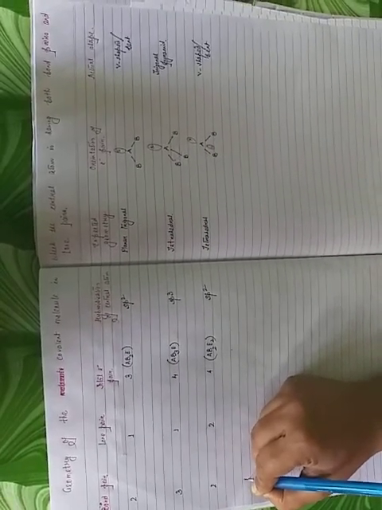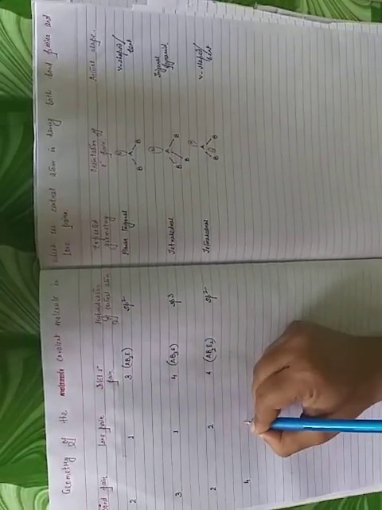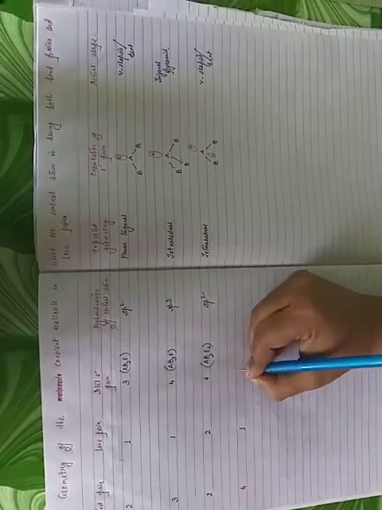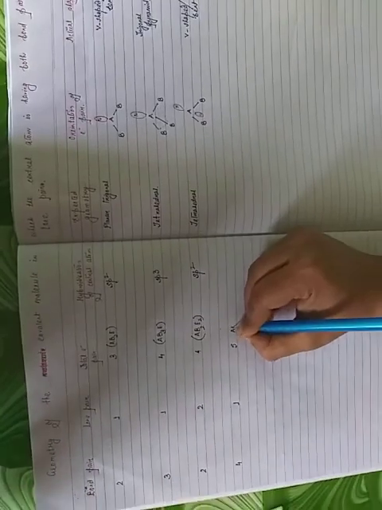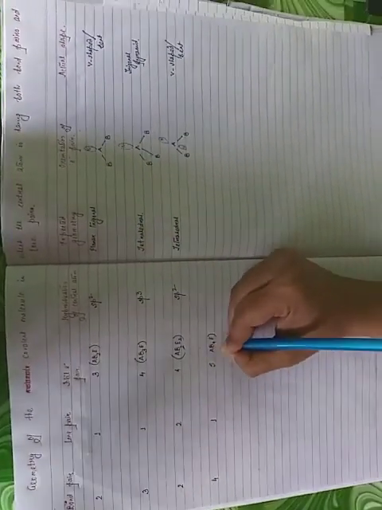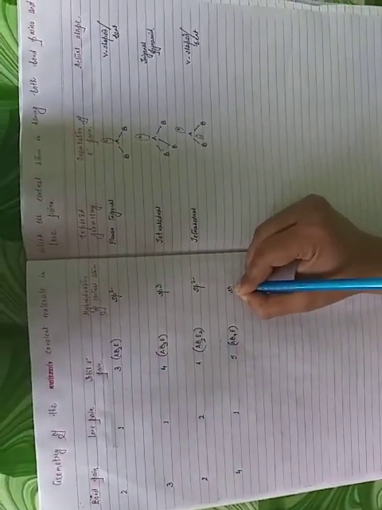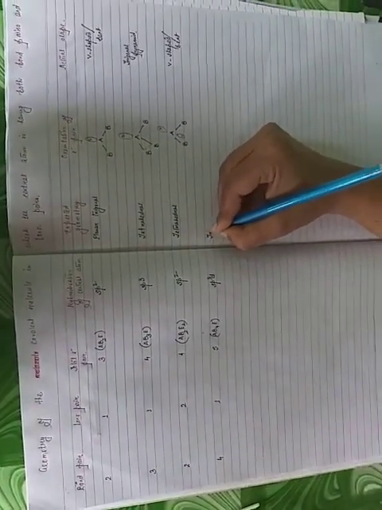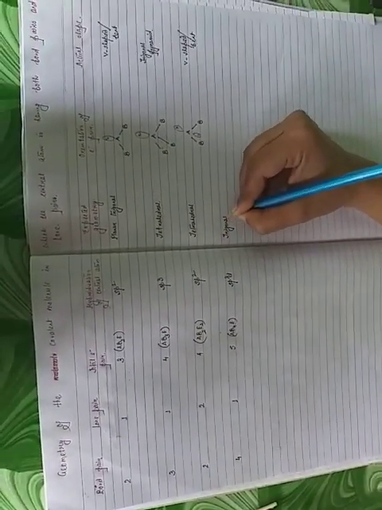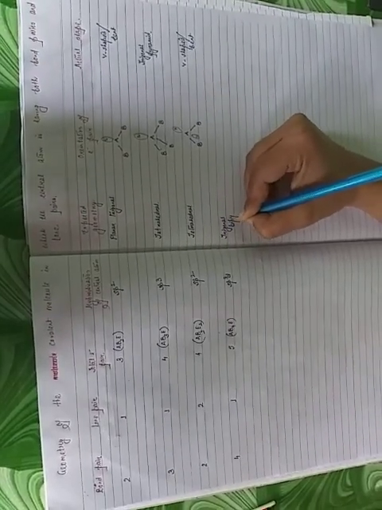Now we'll have 4 bond pairs and 1 lone pair. So then it would be 5, AB4E type. 5 means it is sp3d. The expected shape is trigonal bipyramid.